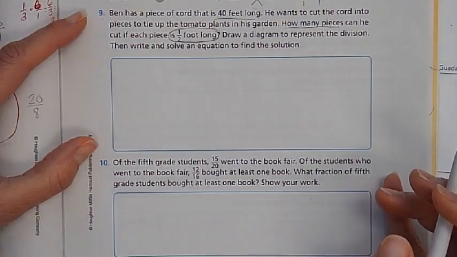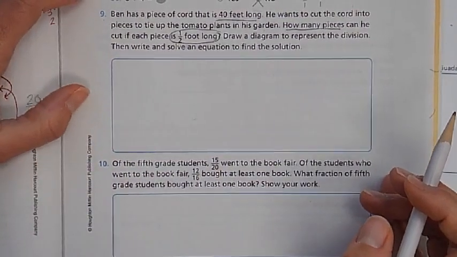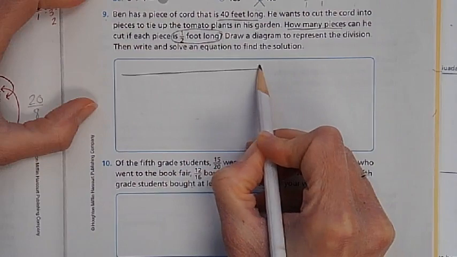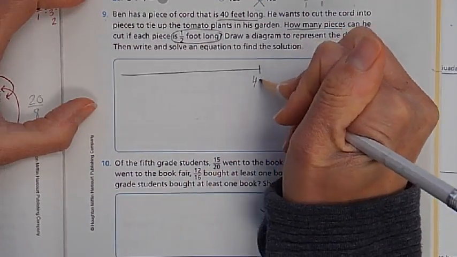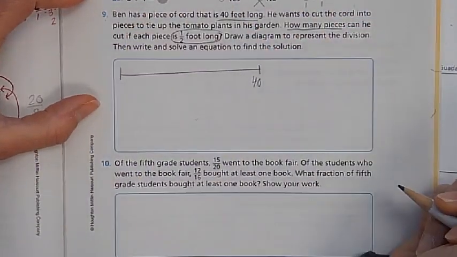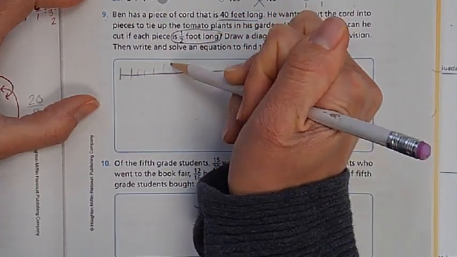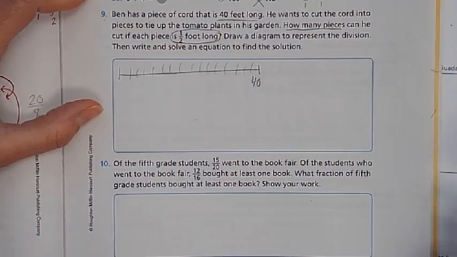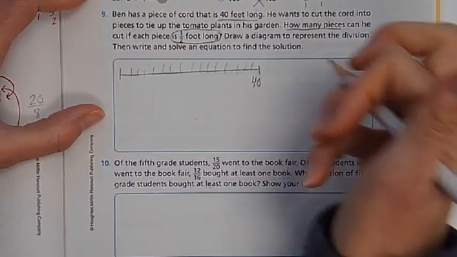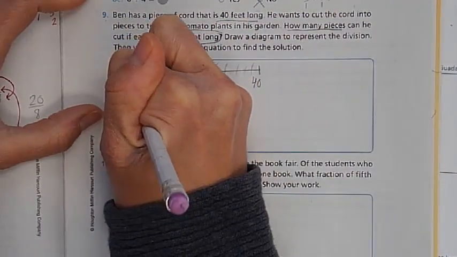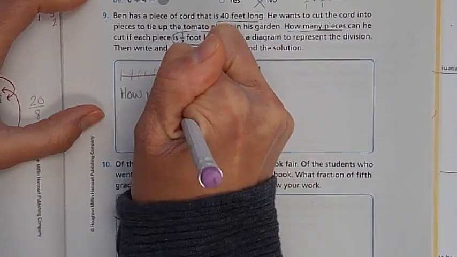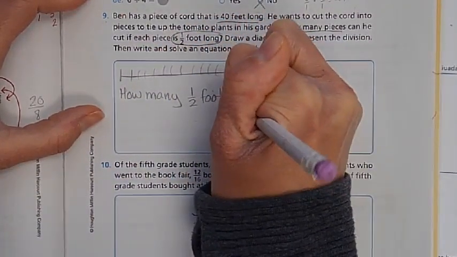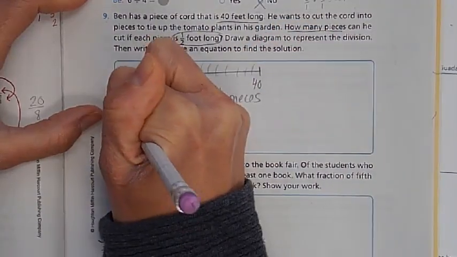So what I am doing is I am taking one thing, 40 feet of string, and I need to see how many smaller pieces I can divide this into. Okay, I'm not going to draw all of them. That would be a lot of pieces. So this question is asking us how many 1/2 foot pieces are in 40.